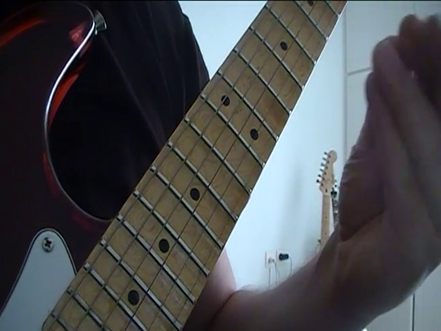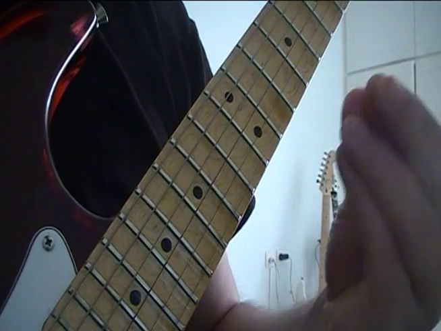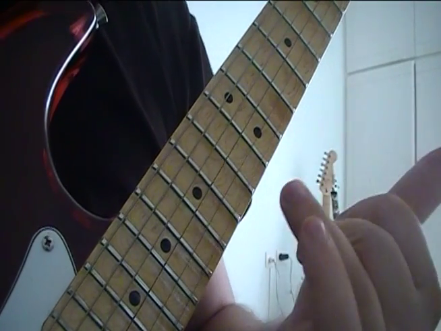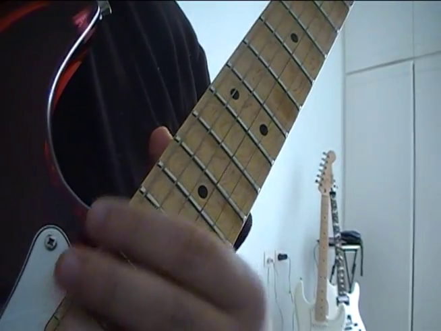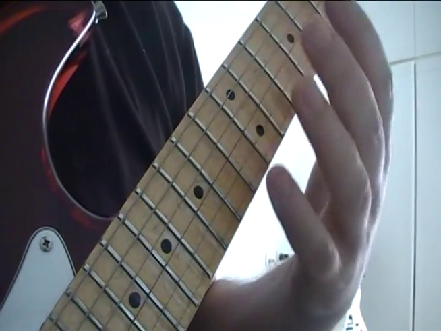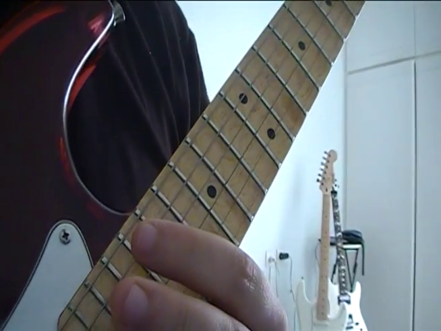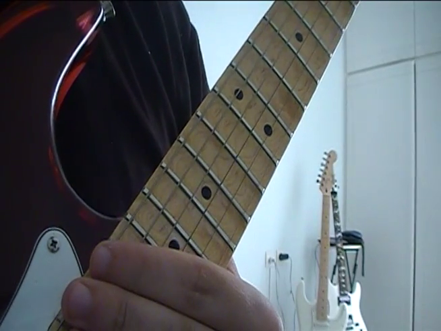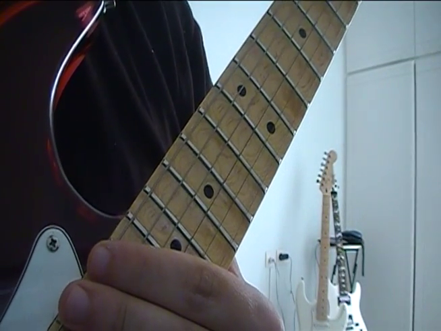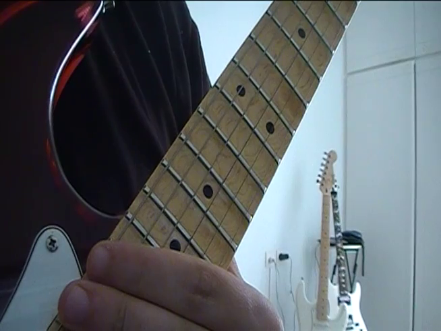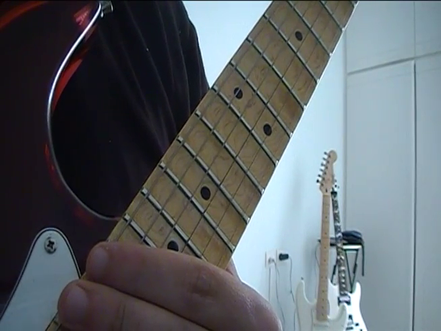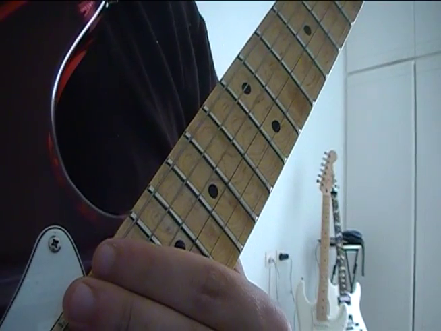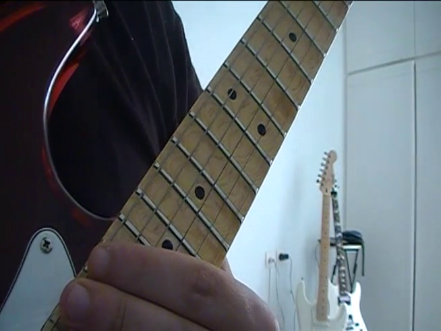Why? Because you instantly see the distances. You don't have to search for a major third or for a perfect fifth or whatever, you just know it. All you need to know is the recipes or the construction of these chords. And that does not apply only for chords, but for anything.